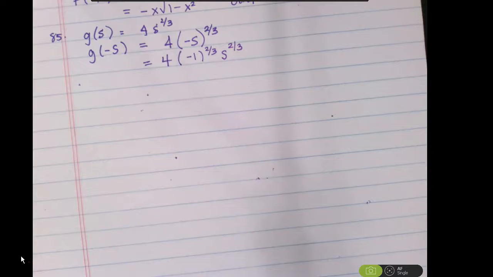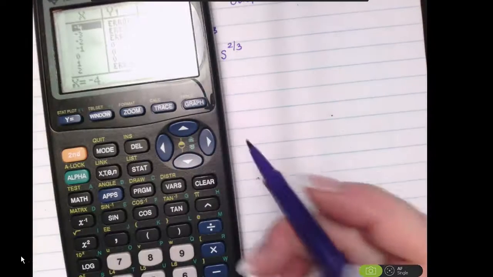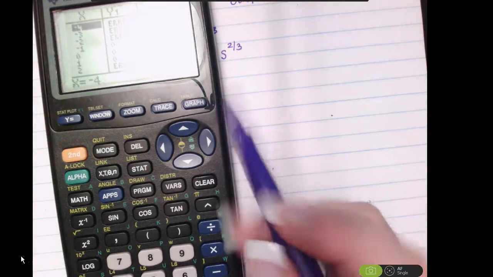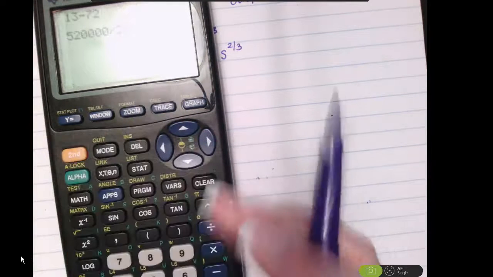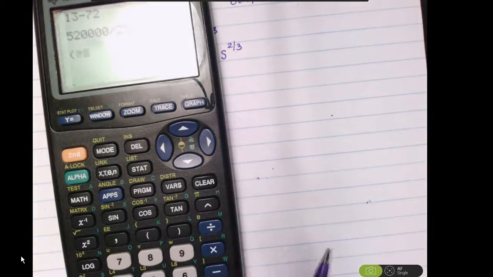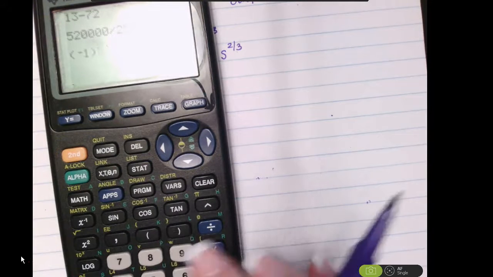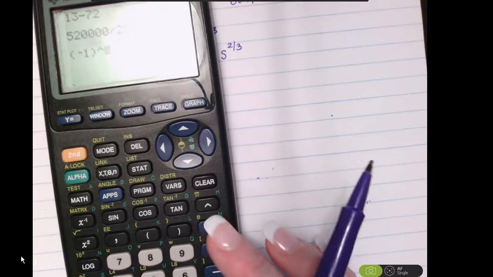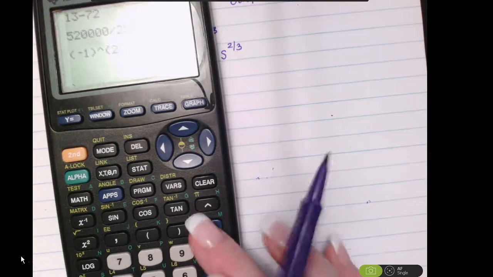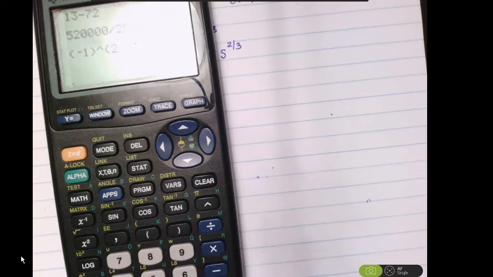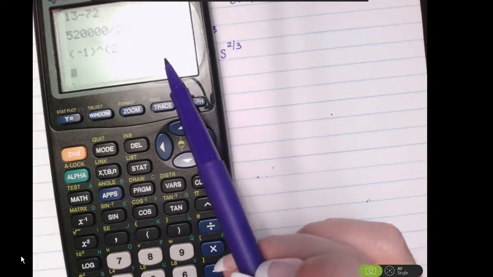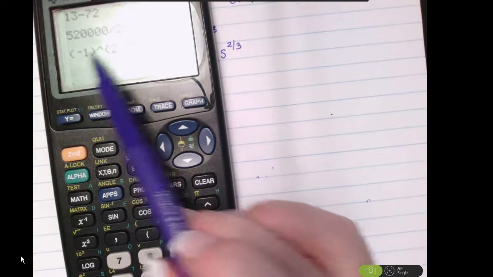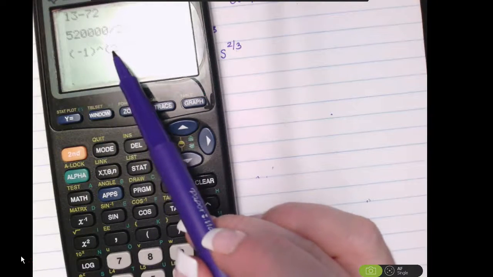So off the top of my head, I am not sure what negative 1 to the 2/3 power is. So let's see if we could use our calculator to see if that's even a defined power. Okay, so negative 1 to the 2/3, I think it's negative 1 squared, which is 1.